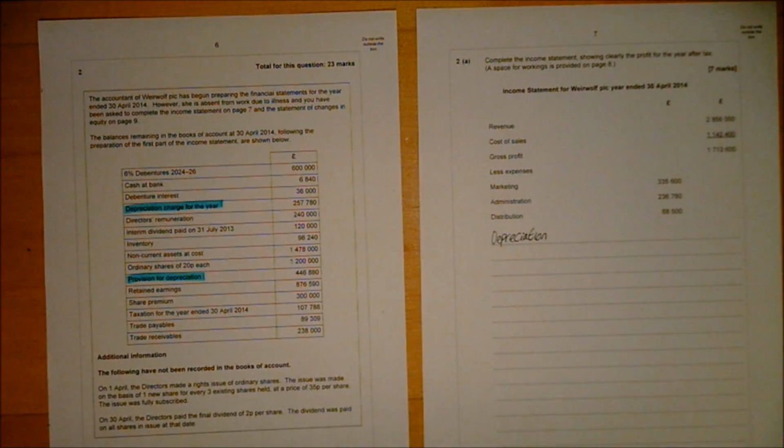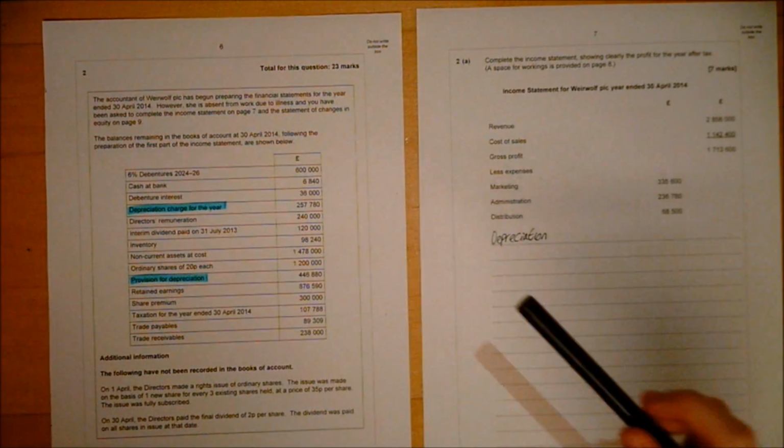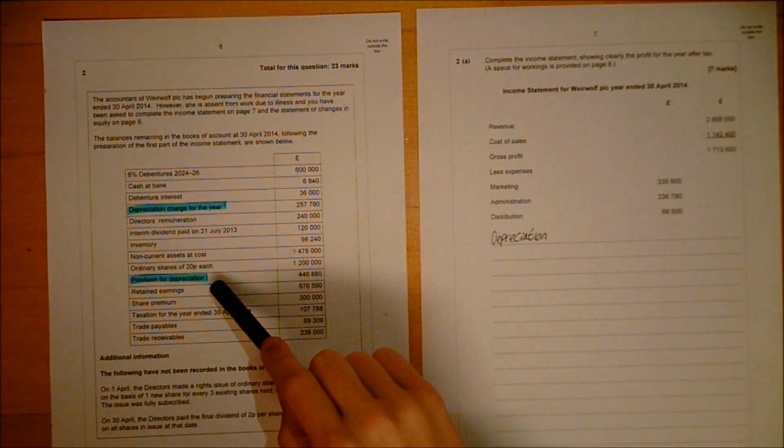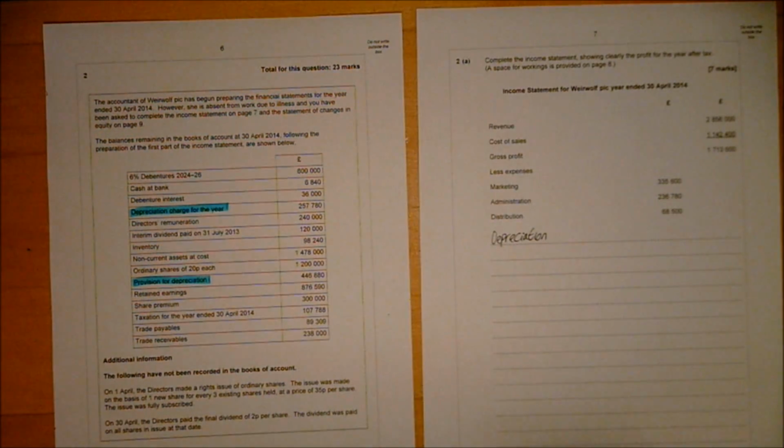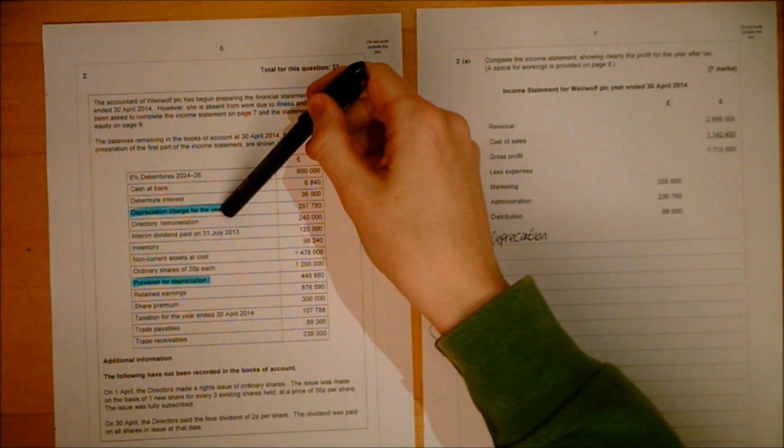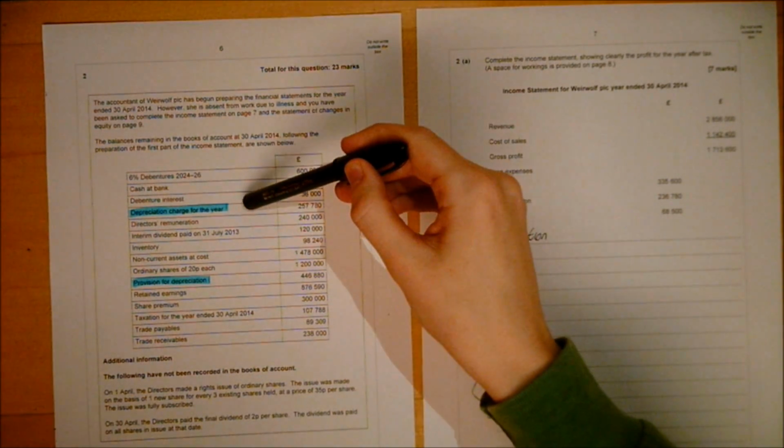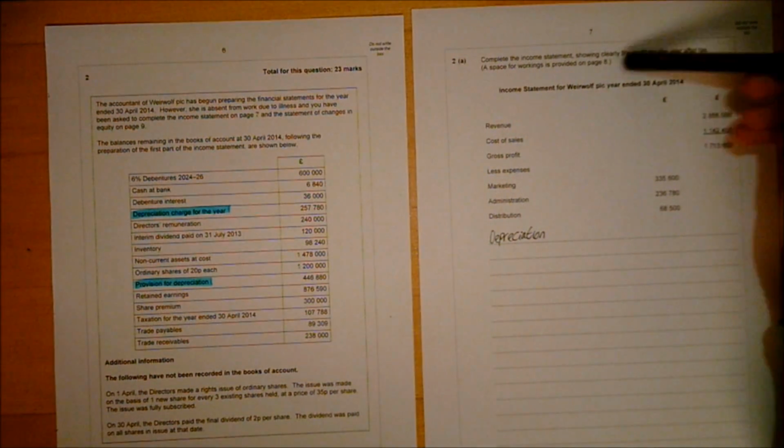So anyway, first of all, I just highlighted two things: depreciation charge for the year and provision for depreciation. Obviously one of these is going to be an expense, but it's not simply enough to say it's the depreciation charge for the year that goes into the income statement. The real reason is that the depreciation charge for the year will be for the year ended 30th April 2014, and that's what we want.